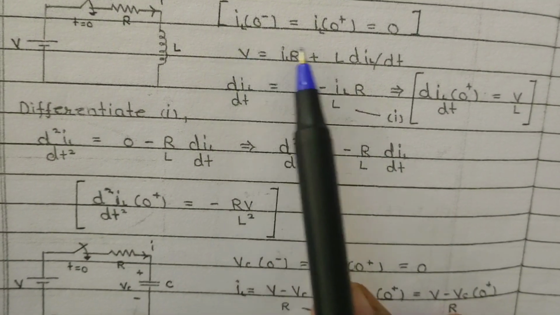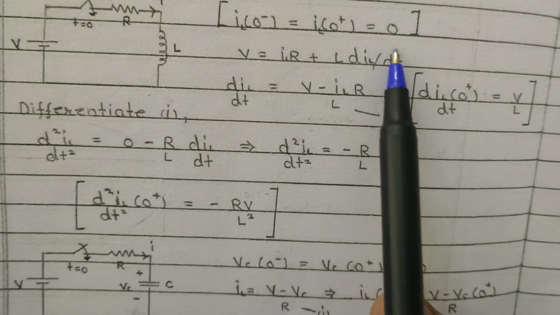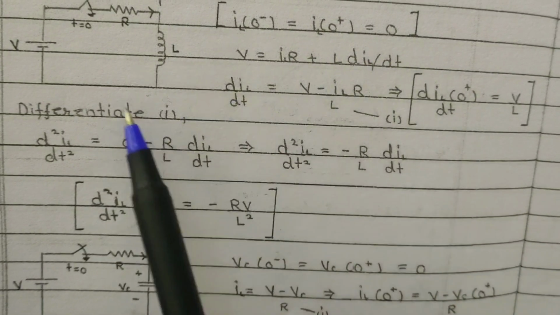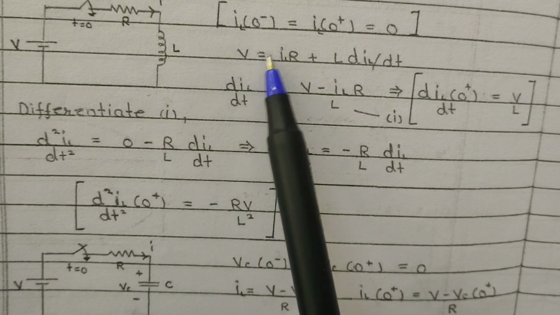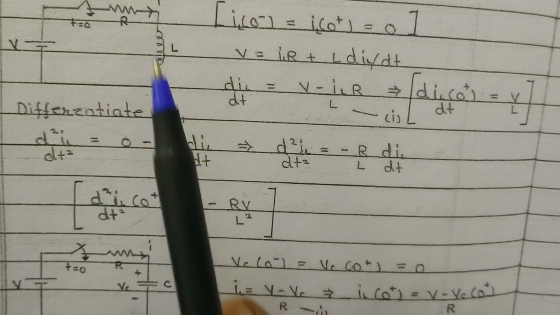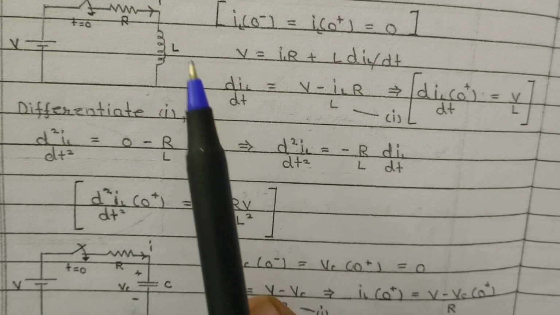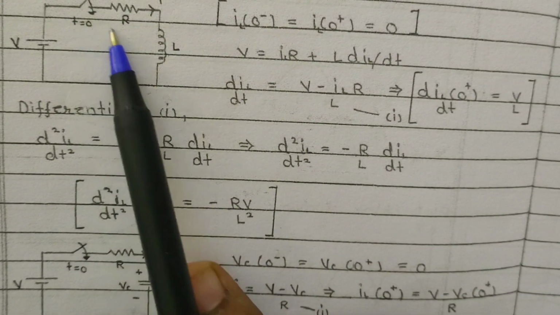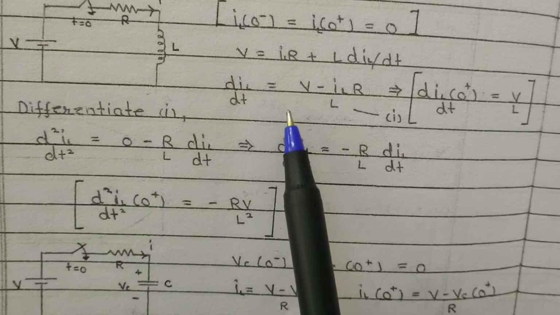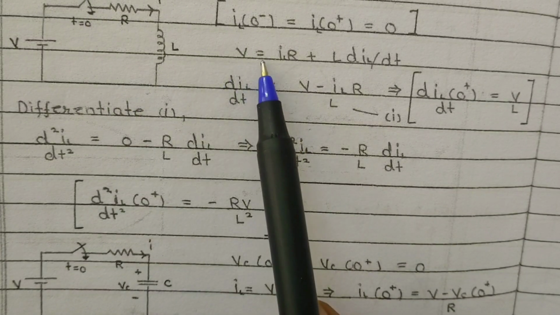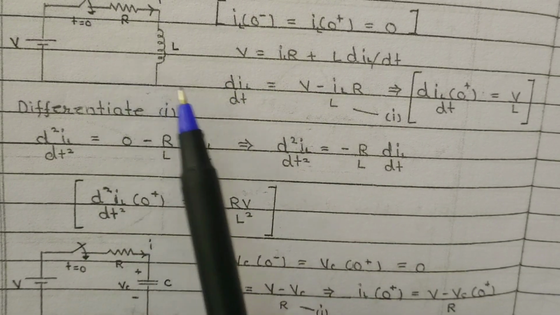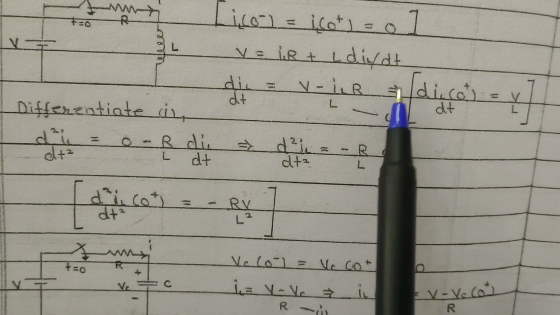Here IL of 0 minus equals IL of 0 plus equals 0. Here the initial current across an inductor before 0 and after 0 is 0 because the switch is open. Here the voltage equation can be written as V equals IR plus L into diL by dt.